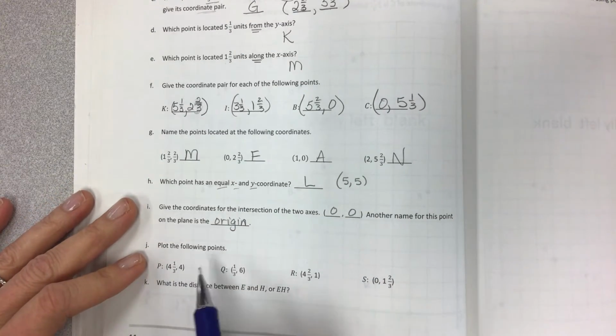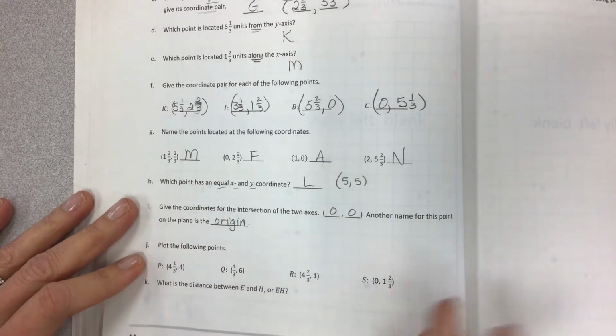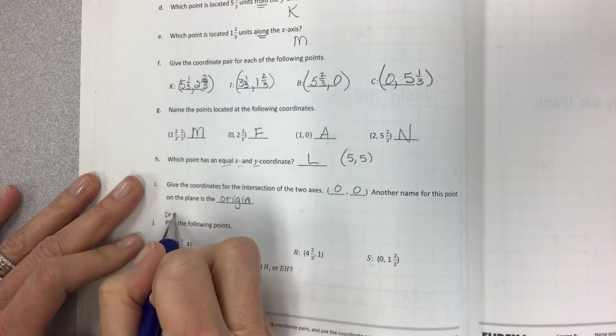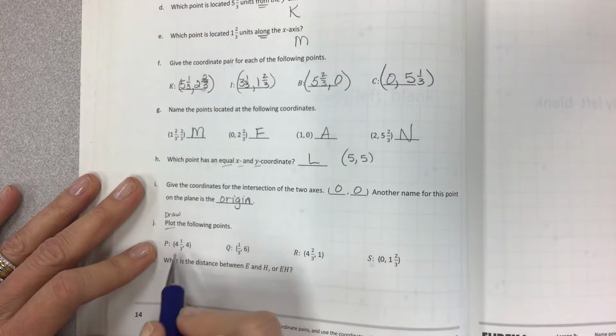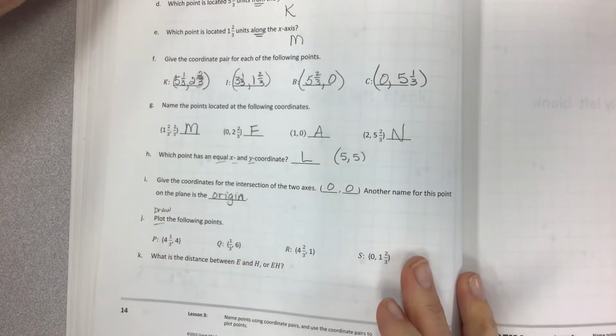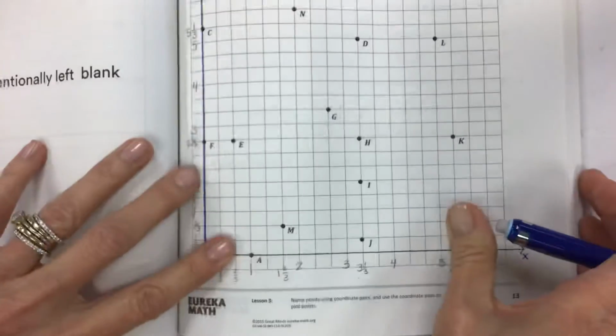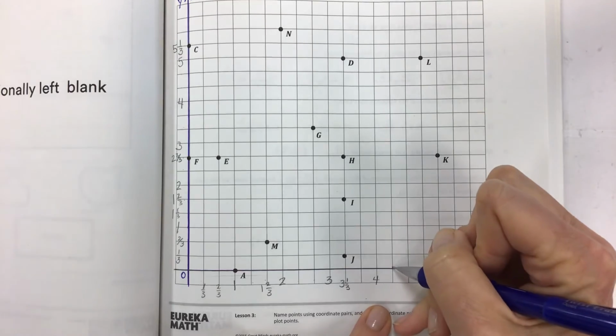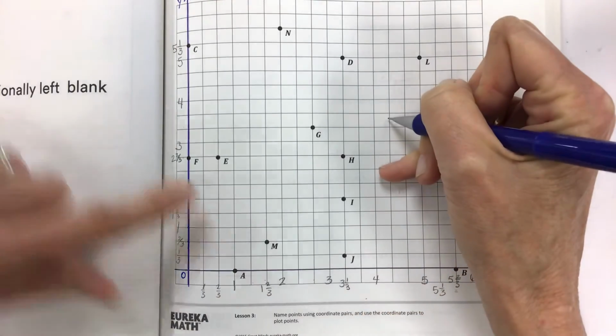Now you get to put points on the graph. Plot the following points. Plot just means like draw. So find their location and draw them. We're going to put point P at 4 1/3 and 4. Up, up, up, up, up.